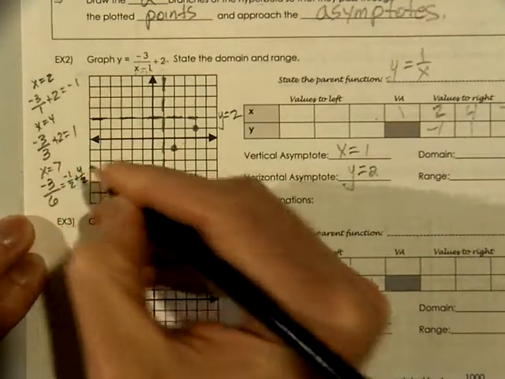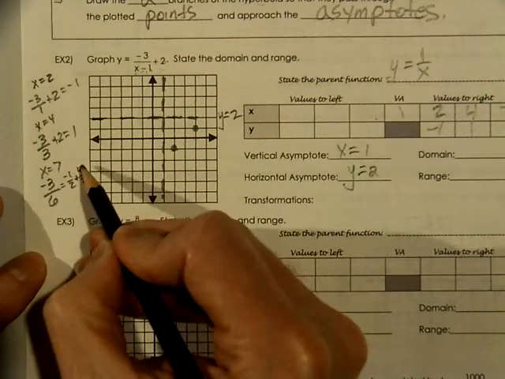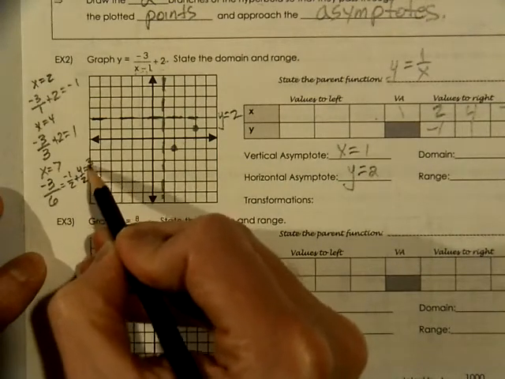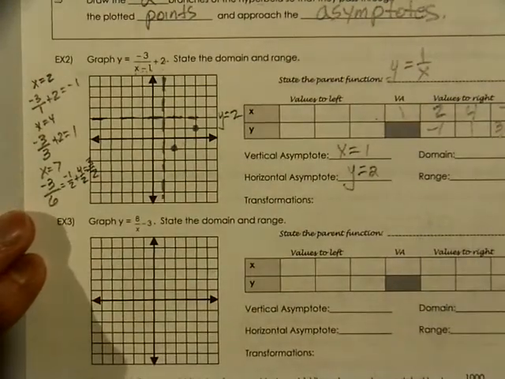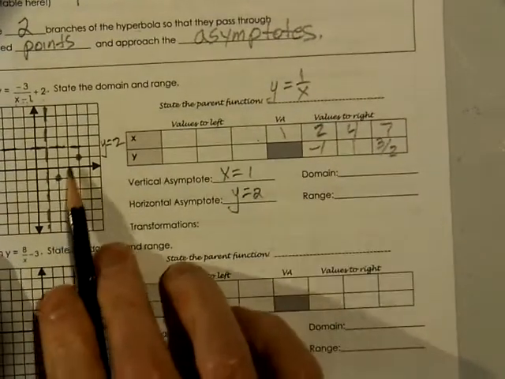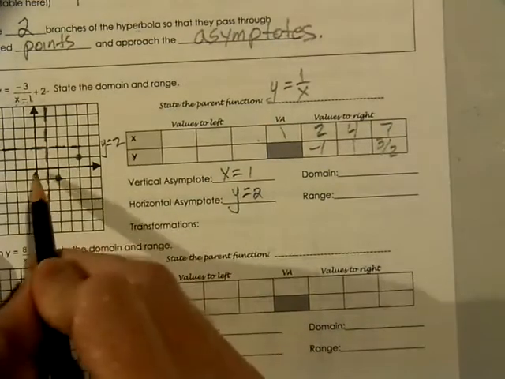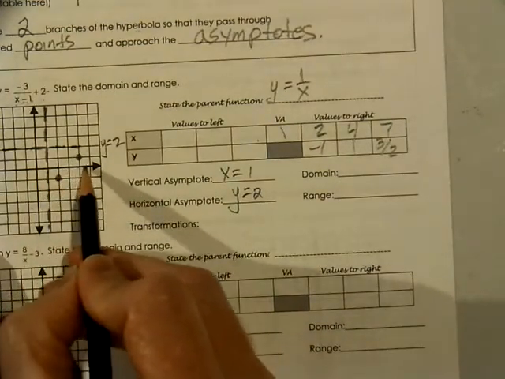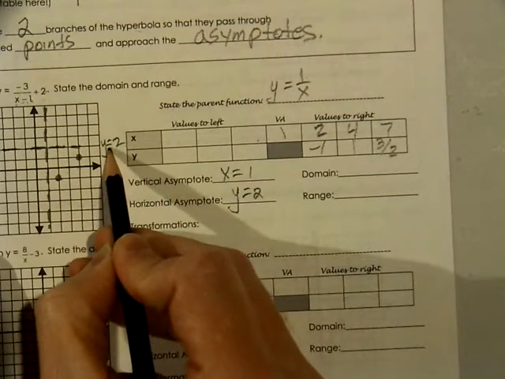So we call that 4 over 2. Now we have common denominators. This is a value of 2. So we're going to get 3 halves. So we got negative 1, 1, and then at 7, 1, 2, 3, 4, 5, 6, 7, just off the graph, we're up at 1 1/2.